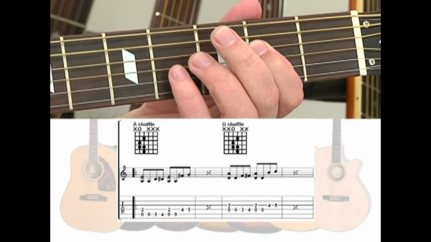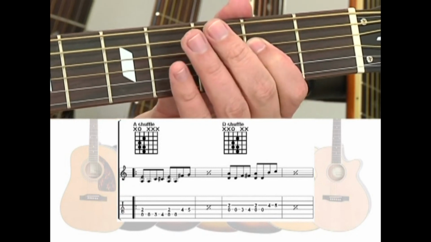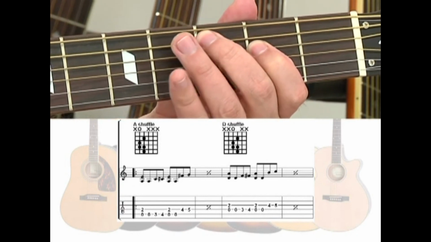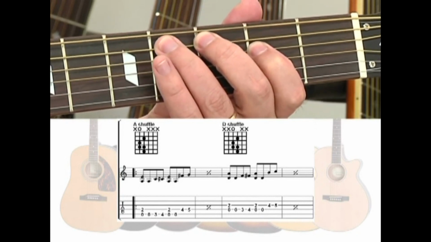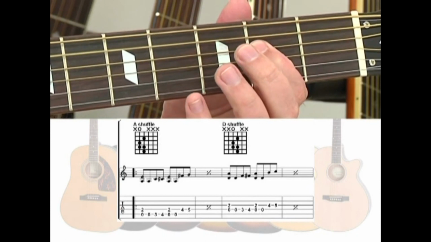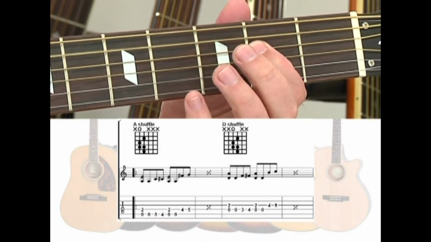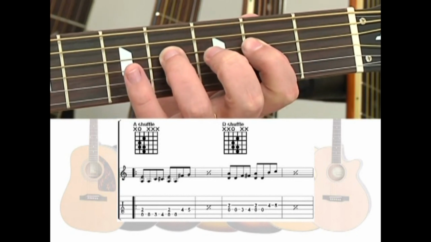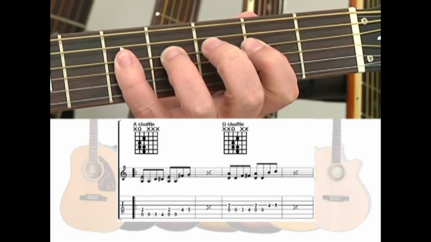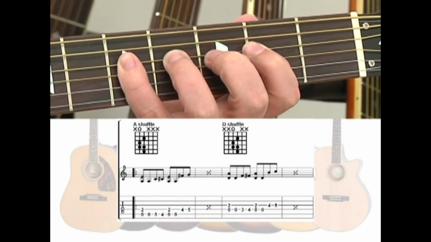Next, play pedal tones on the 5th string open, 3rd fret with the middle finger, then 4th fret with the ring finger. Play the A5 again, then pedal tones on the 5th string open, to the 4th string 4th fret with the ring finger, then 5th fret with the pinky. Repeat the A shuffle rhythm.